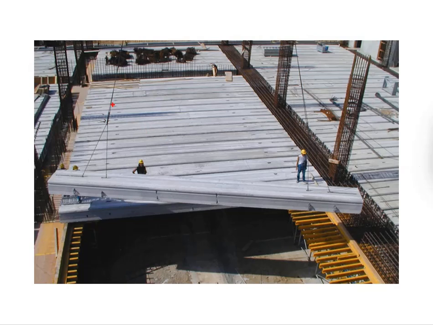In a typical precast concrete structure construction process, you need a crane to lift the members and then install them one by one. That means the loads acting onto structural elements are very much dependent on the construction process.